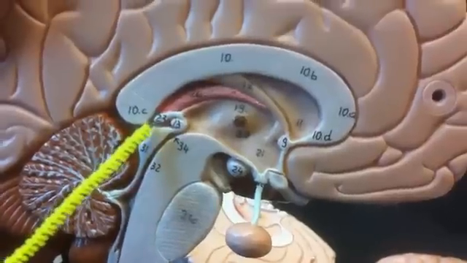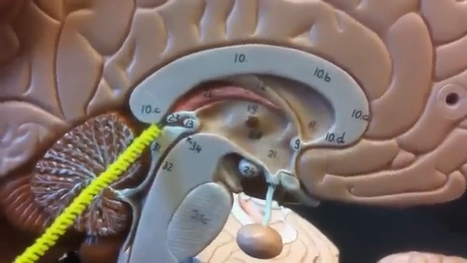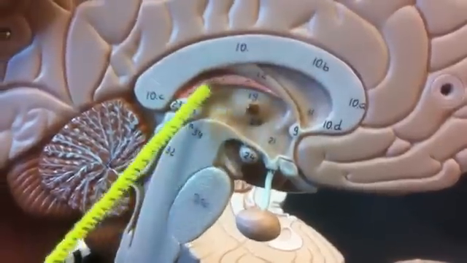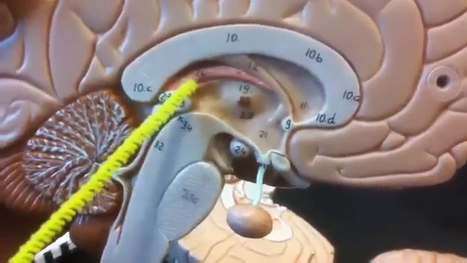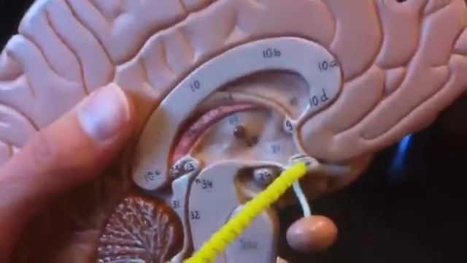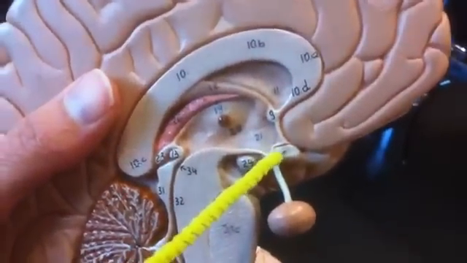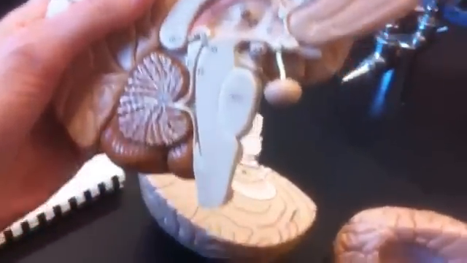The third ventricle and its choroid plexus, 26. Third ventricle and choroid plexus. And cranial nerve 2, the optic nerve. Cranial nerve 2, the optic nerve, which is this big chunky dude, and it comes into the optic chiasm right here.